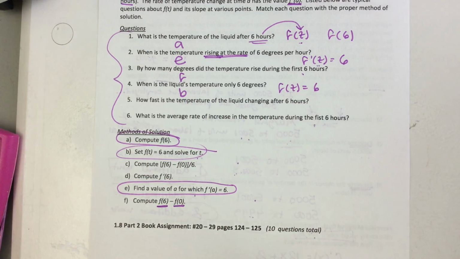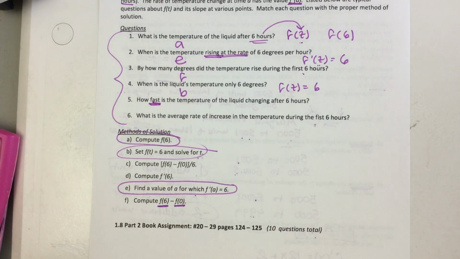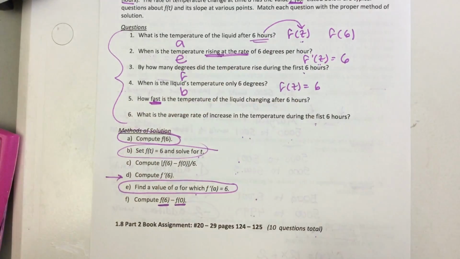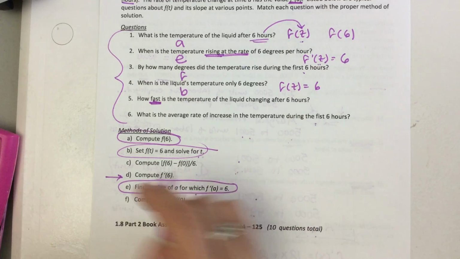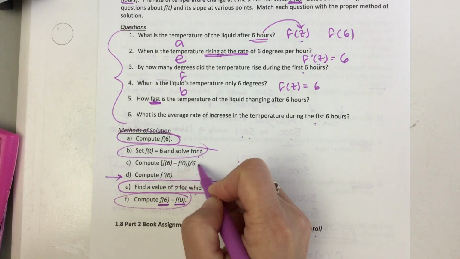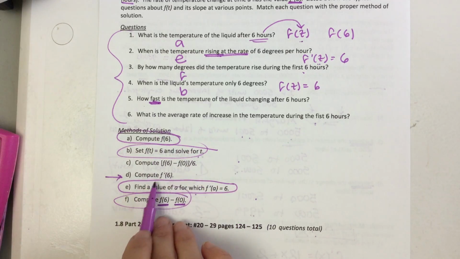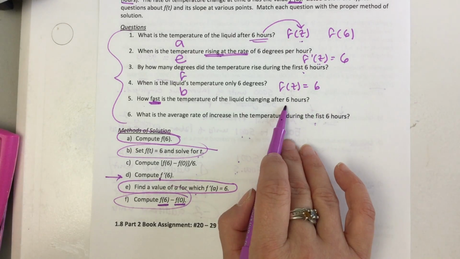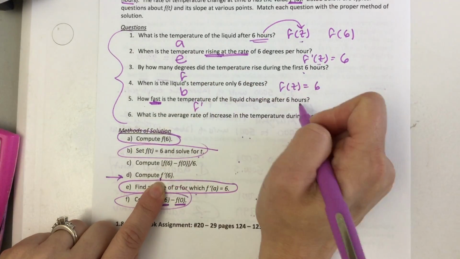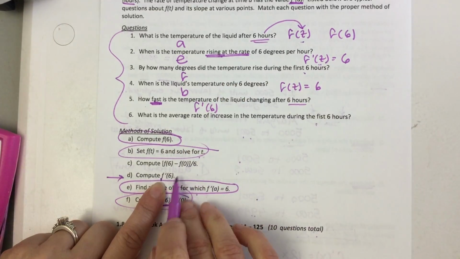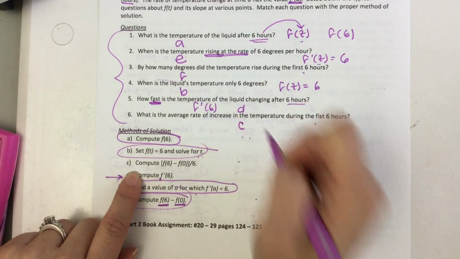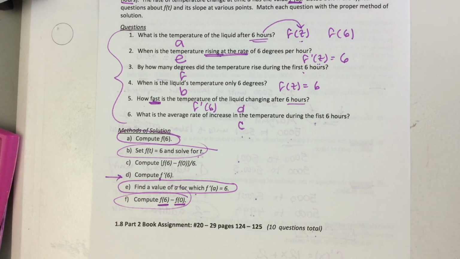Okay, next one. How fast? That's a rate. So right now, I know without a doubt it has to be a derivative. So right now, I can already be like, okay, I have 2 left that I have not done. How fast? Fast is a rate, but let's make sure that we're good to go with the rest of it. How fast is the temperature of the liquid changing after 6 hours? So we want to know the rate. 6 hours, that's the time. So you'd find the derivative, fill in a 6. That is D. All of them have to be used once, so I can go ahead and say that's C. But let's look at it.